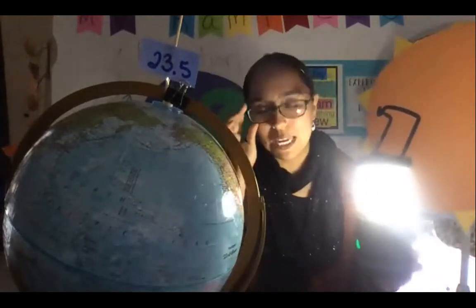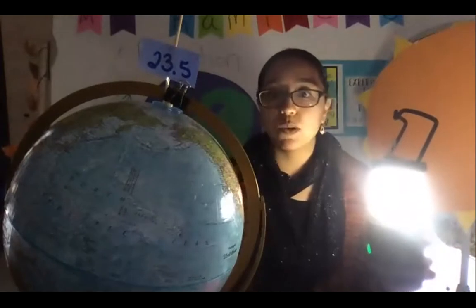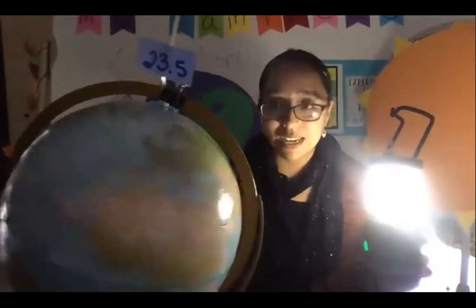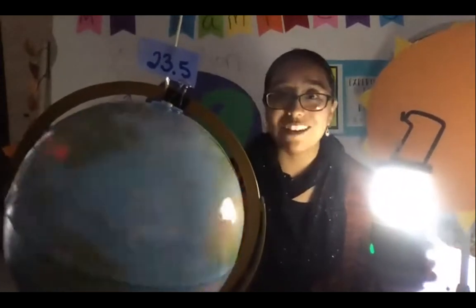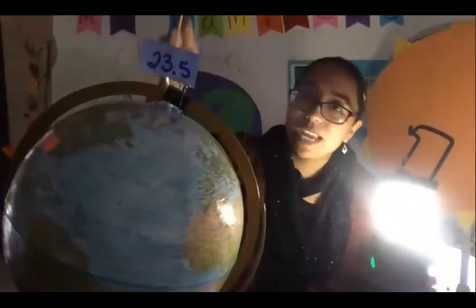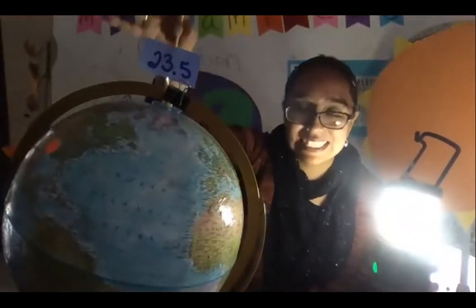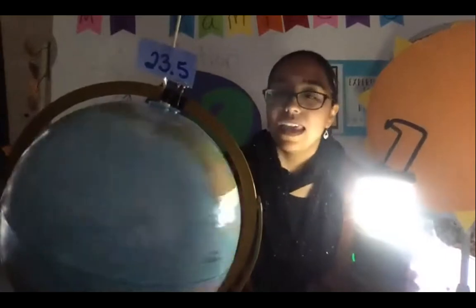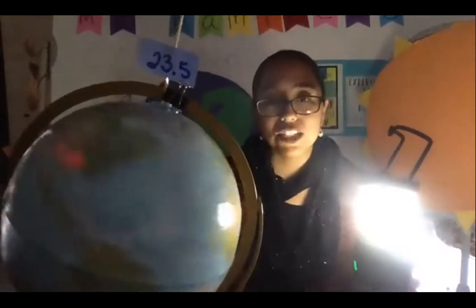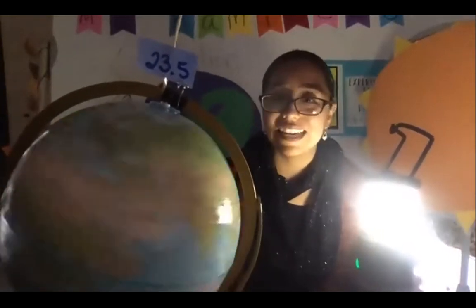So we're going to go ahead and model rotation. And again, rotation is just the spinning of our planet around its axis. And so here we have a stick that represents the axis. It's an imaginary line through which our planet rotates around. And we know that our planet is actually tilted at an angle, and that angle is 23.5 degrees. And we know that it's the Earth's rotation or spinning that causes day and night. So let's take a look at how it works.